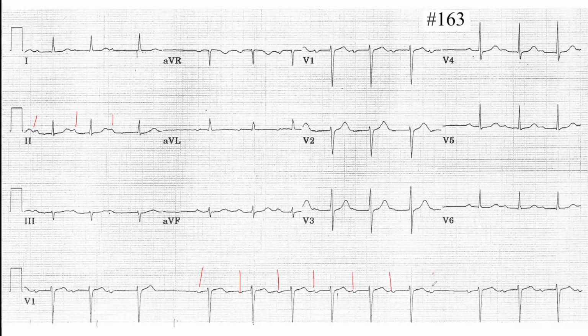I think the P waves are continuous with the QRS complex, followed by QRS complex. Yes, but not everywhere. So it's an AV block. Which type of AV block? Type 2, second degree AV block. And which one?